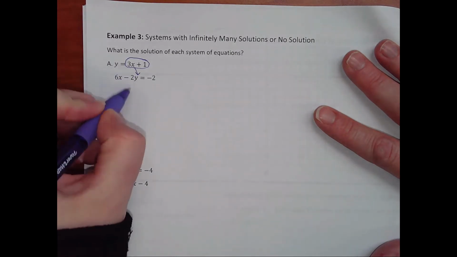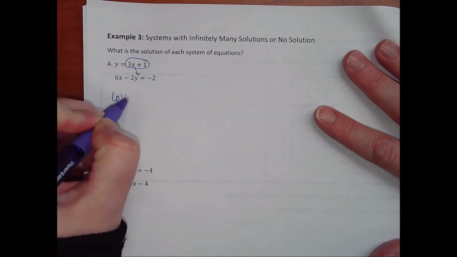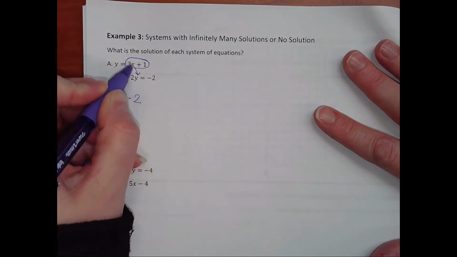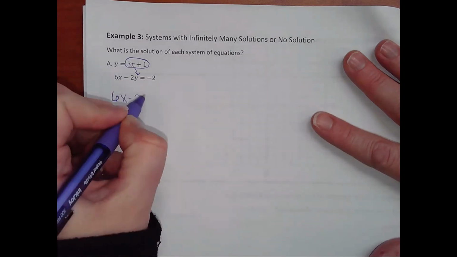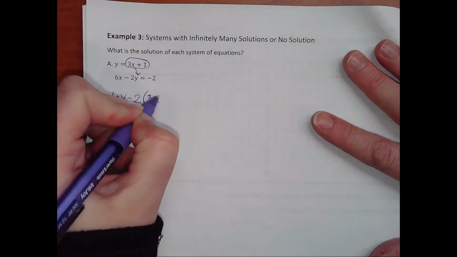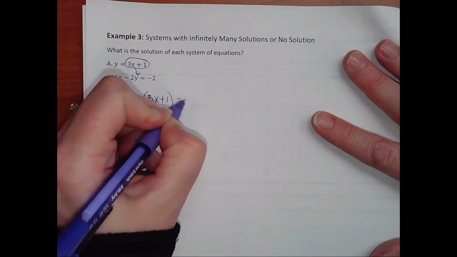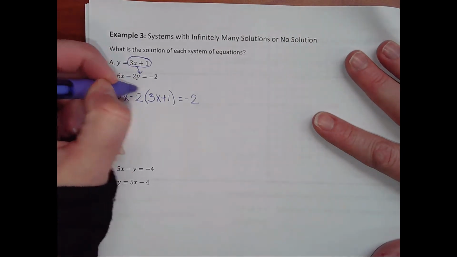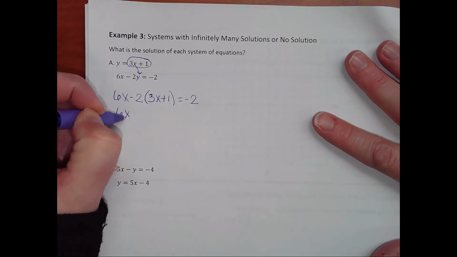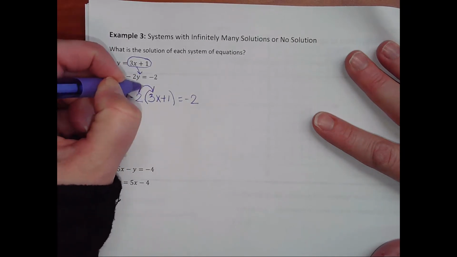So when I rewrite that, I get 6x minus 2. Substitute in. When you substitute, you take a variable out and put a chunk in. So take the y out, and you get 3x plus 1 equals negative 2. At this point, double check, make sure you have all the same variable, which you do. Then you're going to distribute. So bring down the 6x, negative 2, distribute it in.